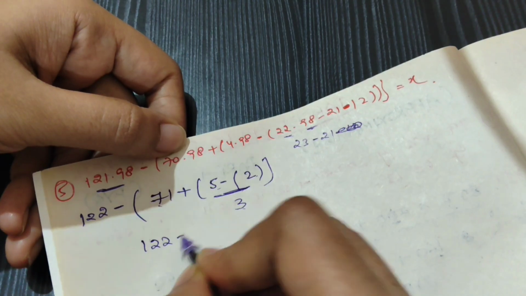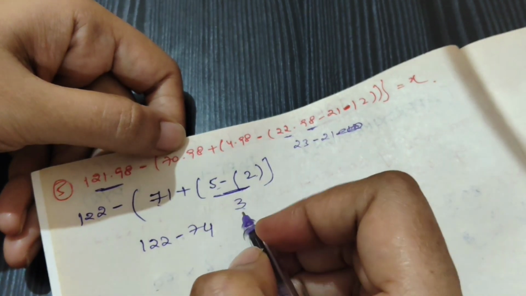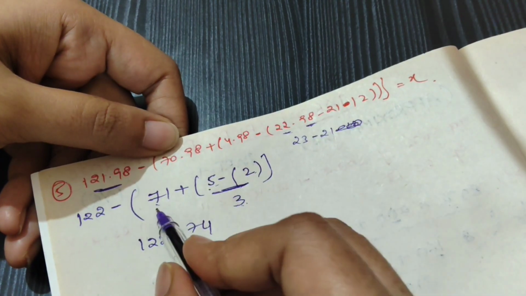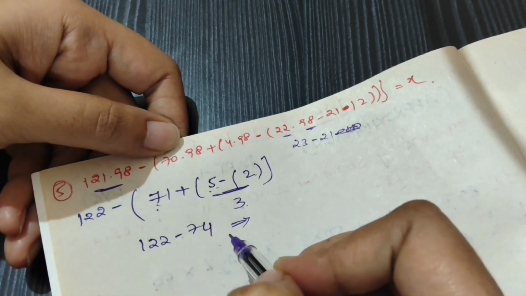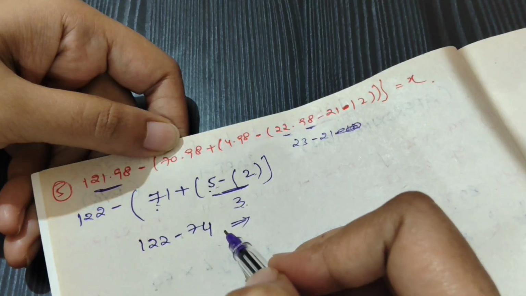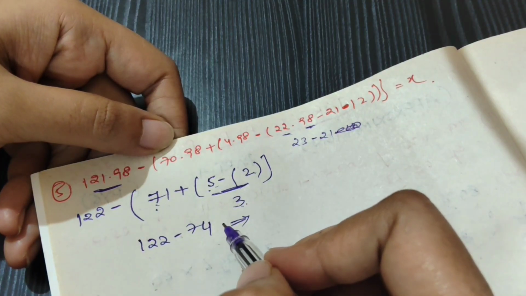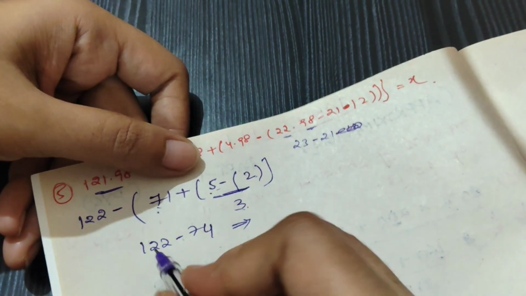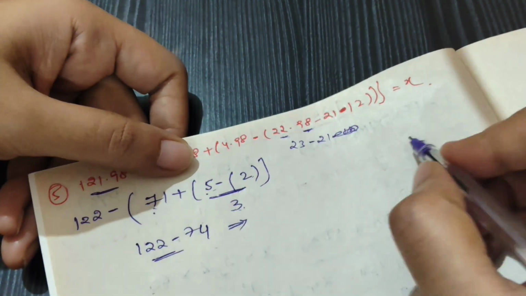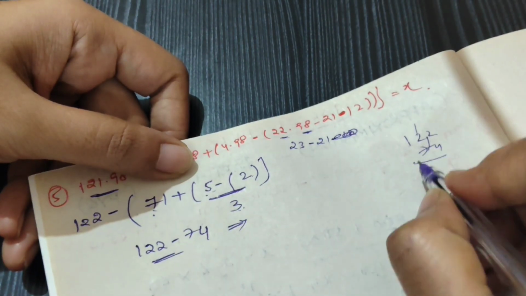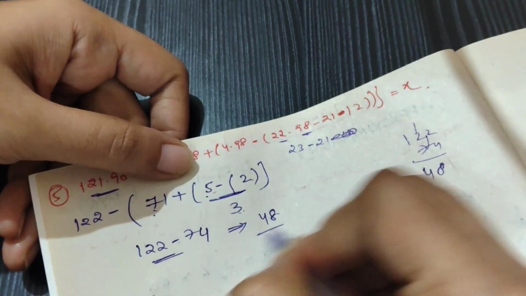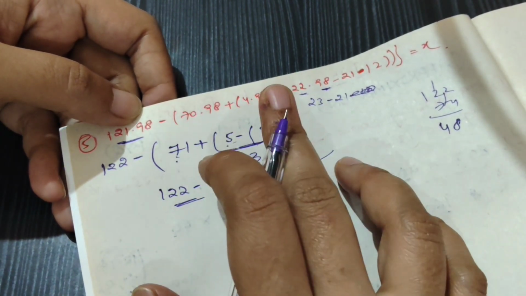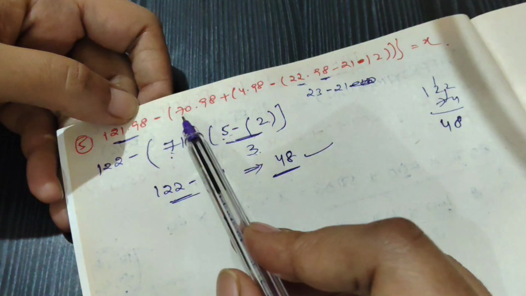So the answer is 122 minus 74, which is 48. Okay, this is the question. Is that correct?